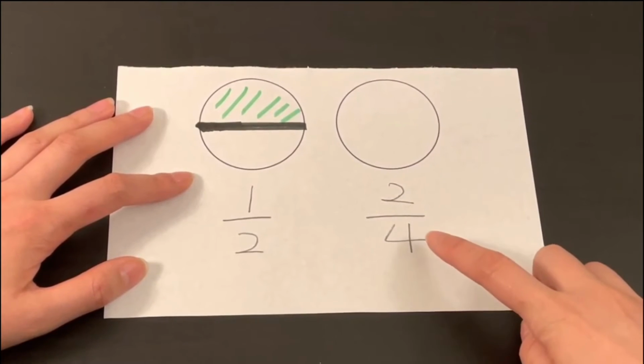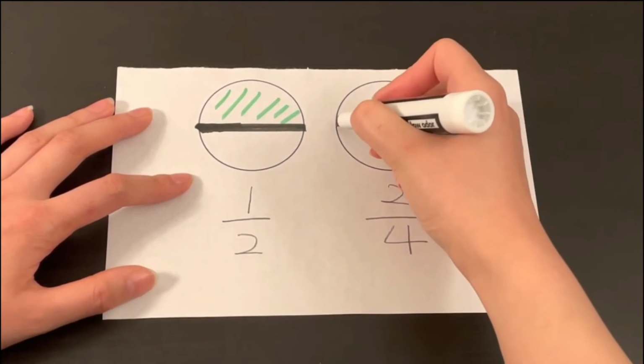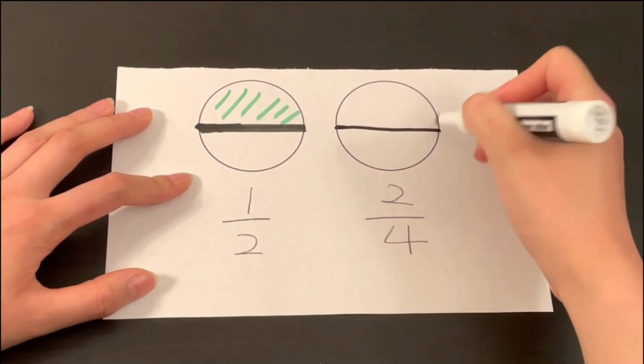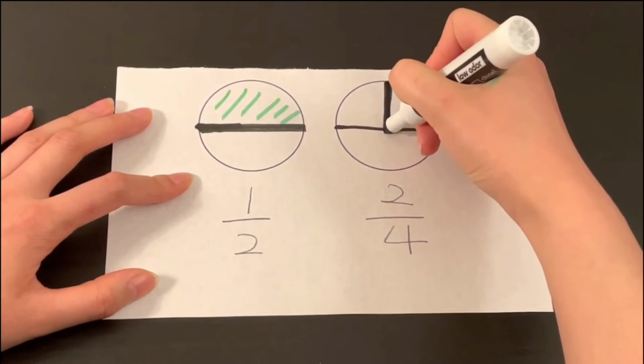The denominator 4 tells us we need to divide our circle into 4 equal parts. Great job!